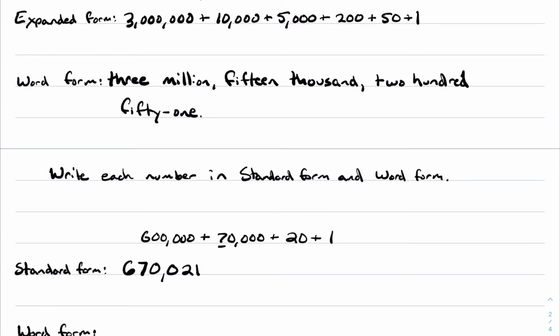Okay, and then to write it in word form, same thing. We're going to read the number out loud, and then we're just going to write what we say. So we have 670,021.